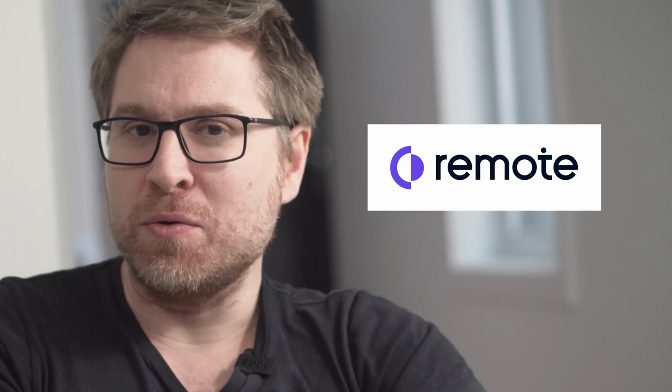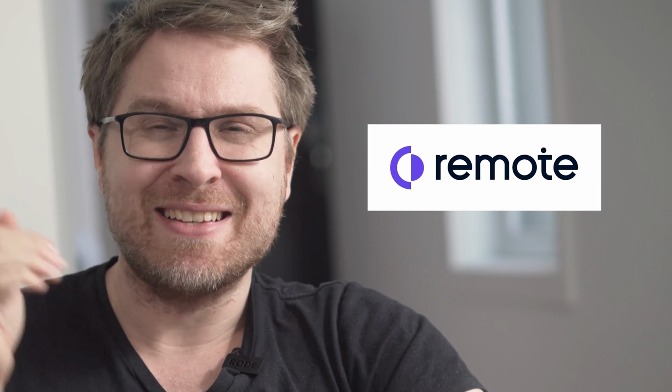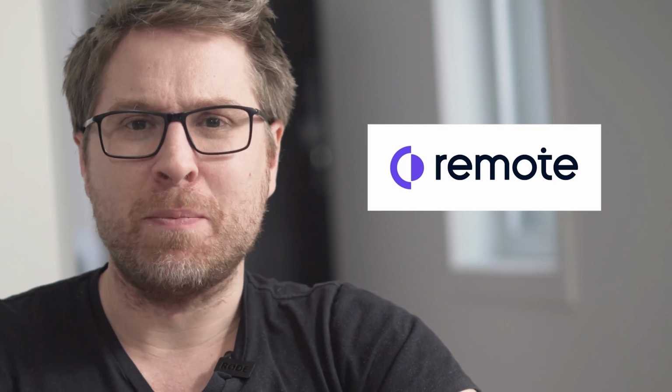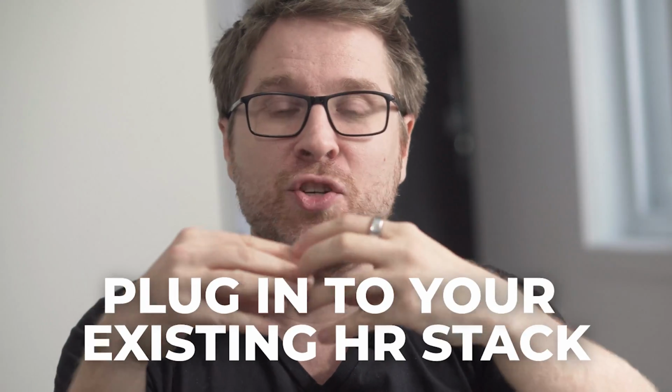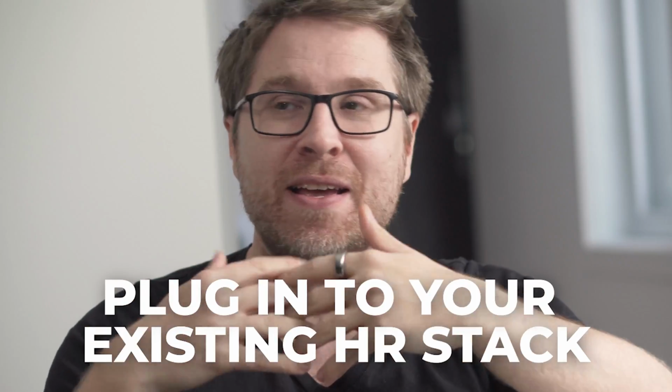Next one on the docket is remote.com. Remote specialized in HR, payroll, and benefits for remote first teams. Their platform is the first global employee API that allows small and big businesses to connect their employees and payroll data across the whole HR stack. So literally, their job is to plug into your existing HR stack so that you're not out of Bamboo or Gusto or whatever it might be. Their goal is to literally integrate themselves inside of your stack that already exists.